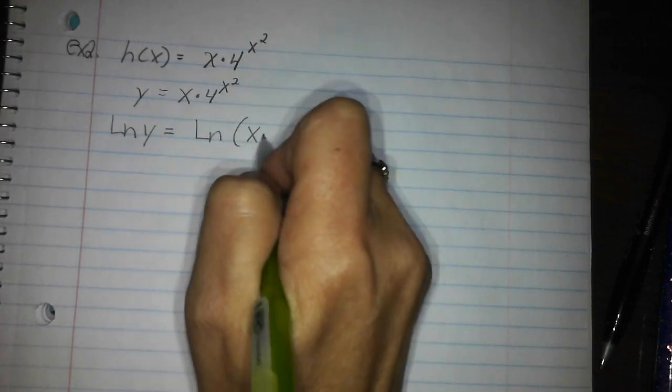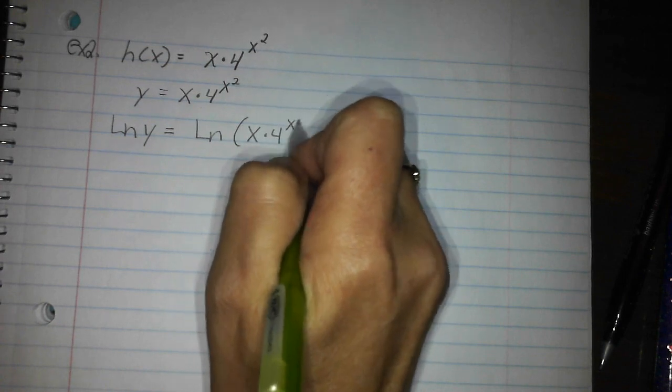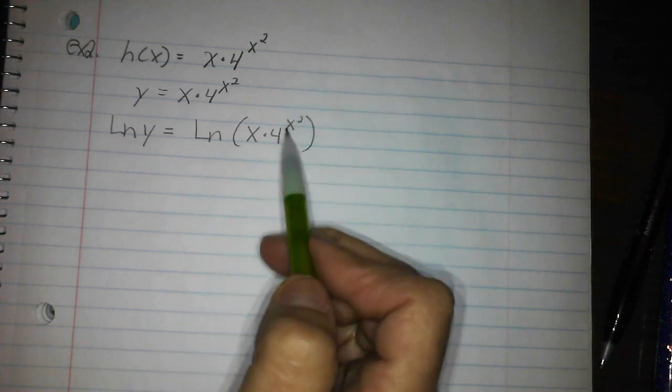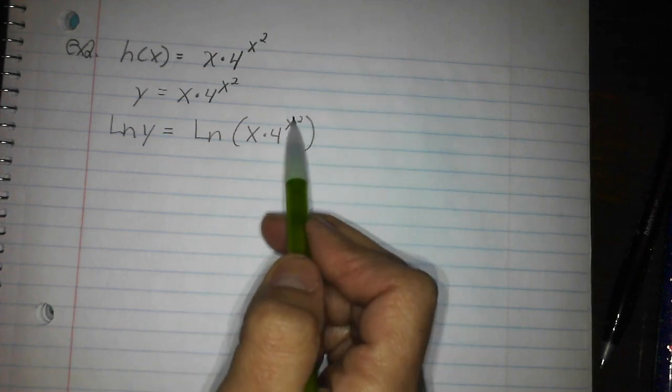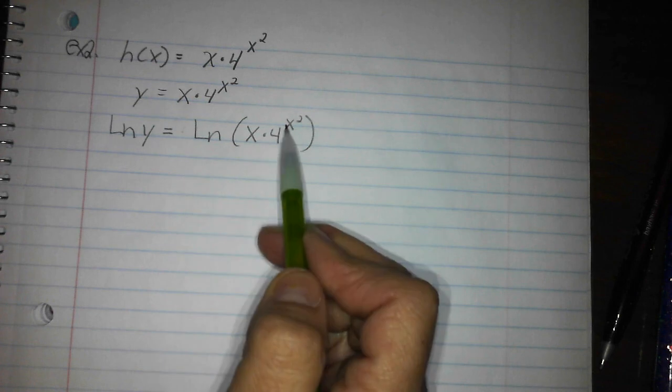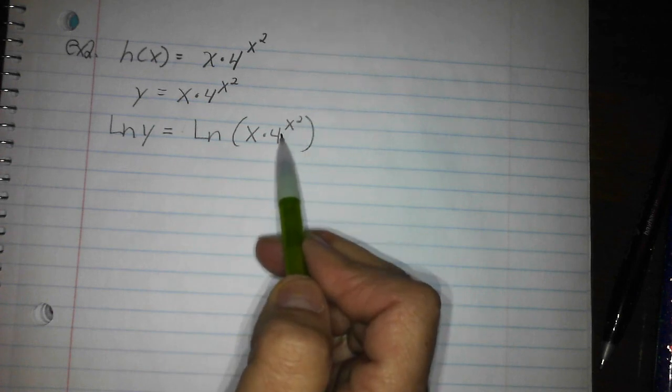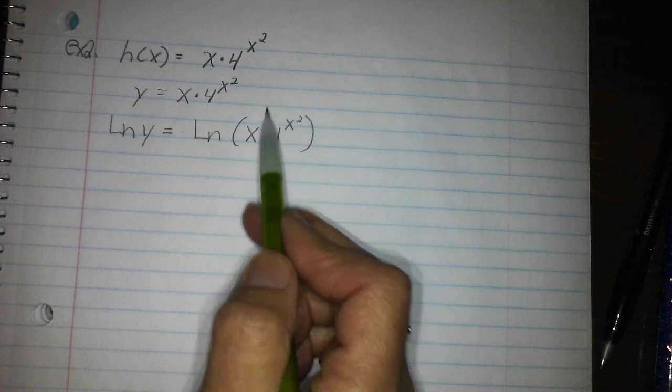So the way I do that is I take the ln of both sides, step 1. So ln of y equals, and you're taking the ln of this product, so use parentheses. Okay, now take a look. The common mistake is people want to take this exponent out here as the multiplier right now. Well, this exponent is only on the 4. It is not on the x, so it can't get past the x. There's a big wall here.